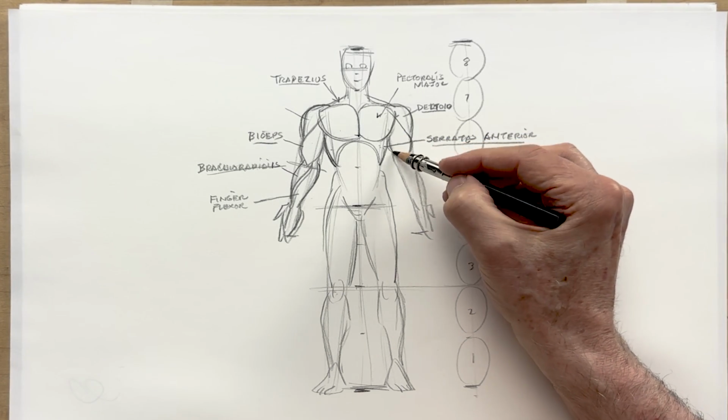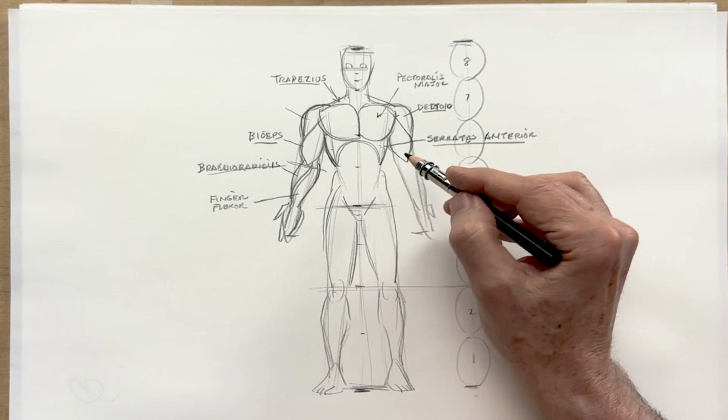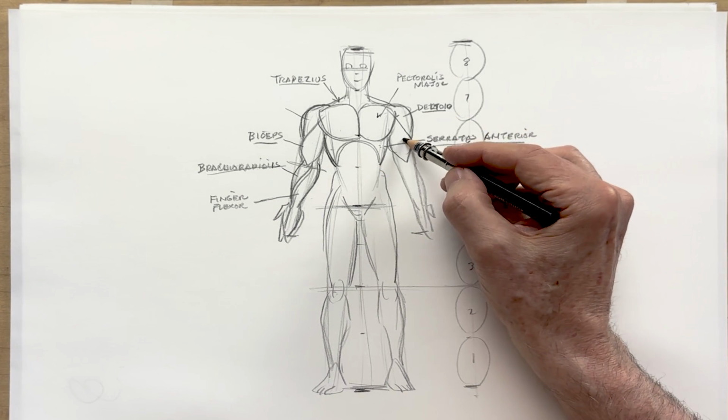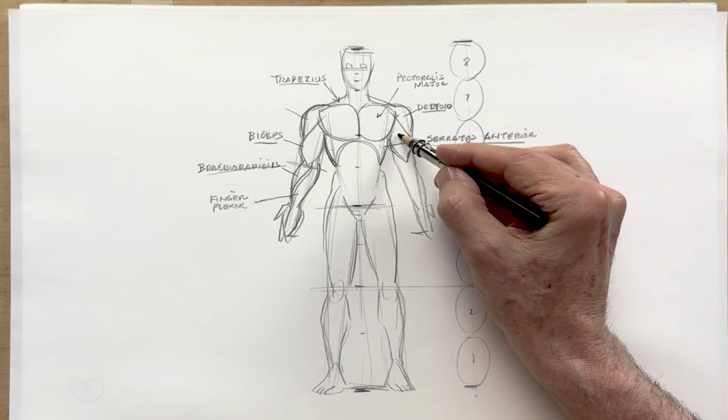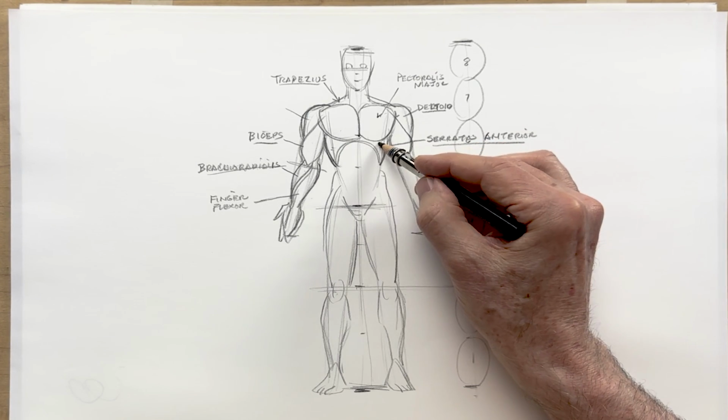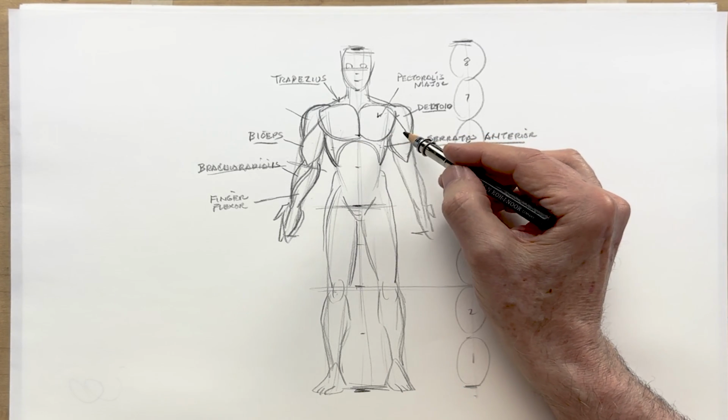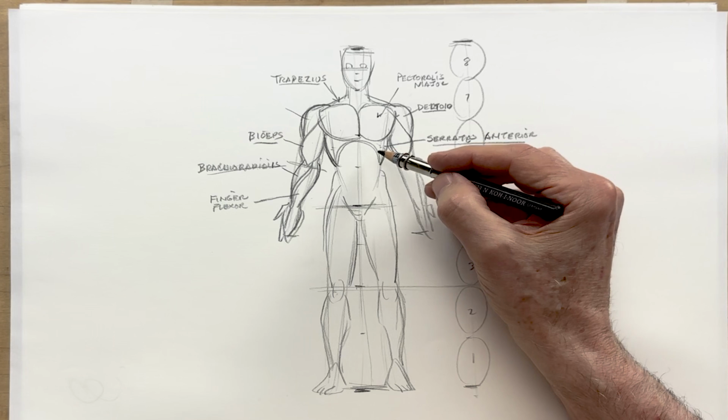And anterior meaning front side. If it were the back side, it would be serratus posterior. But these are on either side, just below the pectoralis muscles.